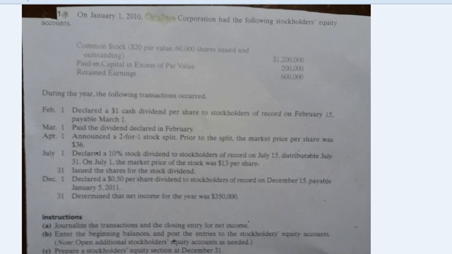This is what we call payment or distribution of common stock dividends.